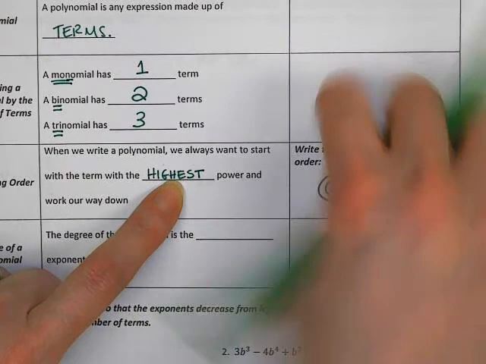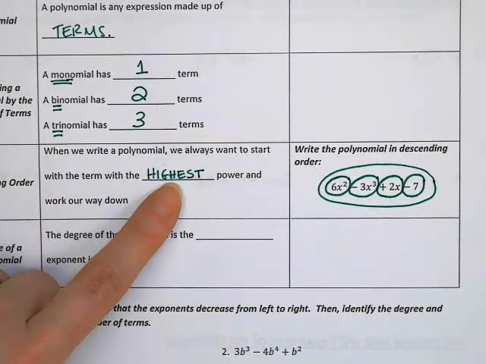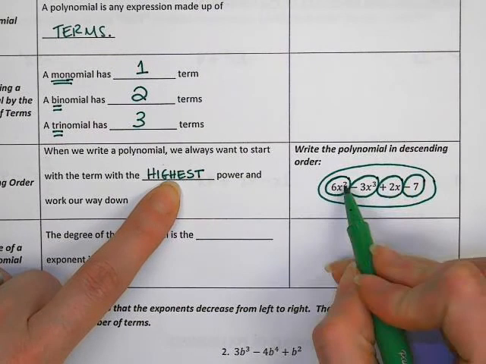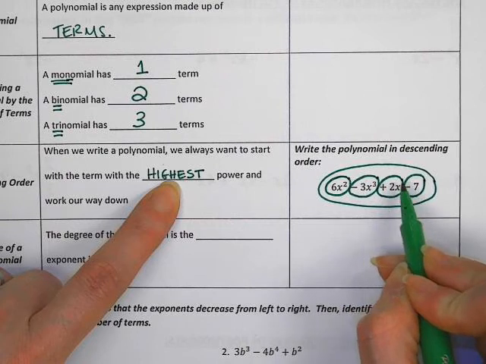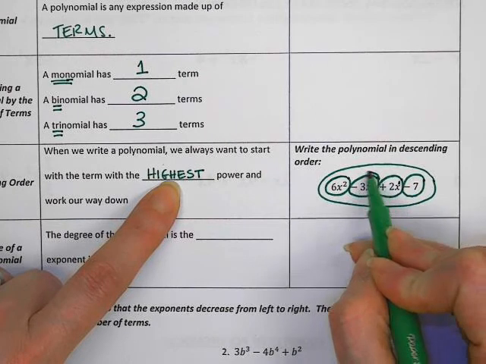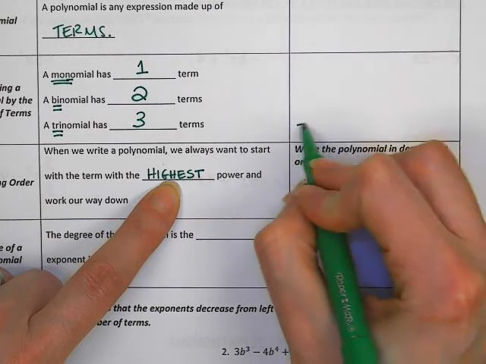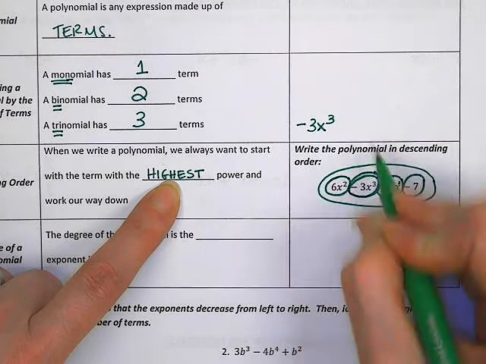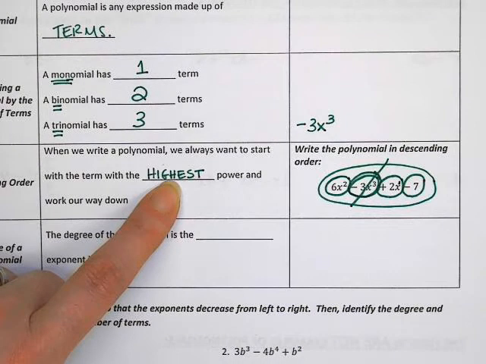So we want to jumble the order so that the highest power is first. Now, if you look at all the exponents, this one's a 2, this one's a 3, this one's a secret 1, and this one's actually like a 0. So the highest one is right here, and we're going to write that one first. And then we're going to work our way down.